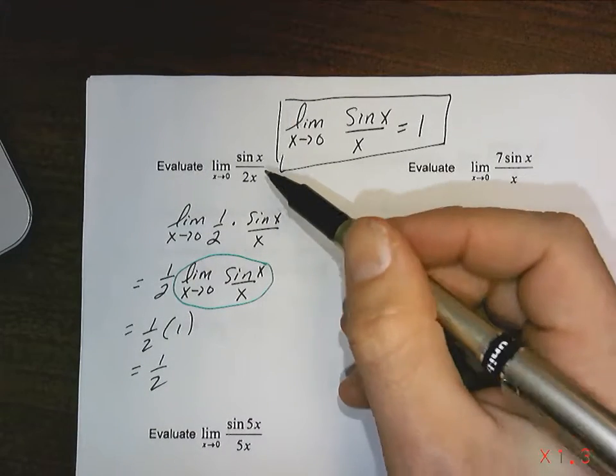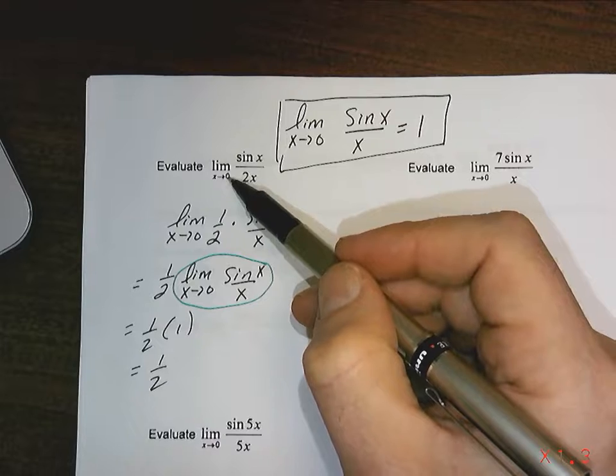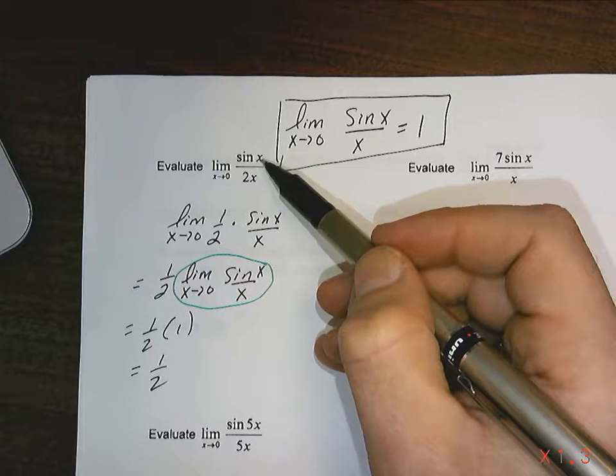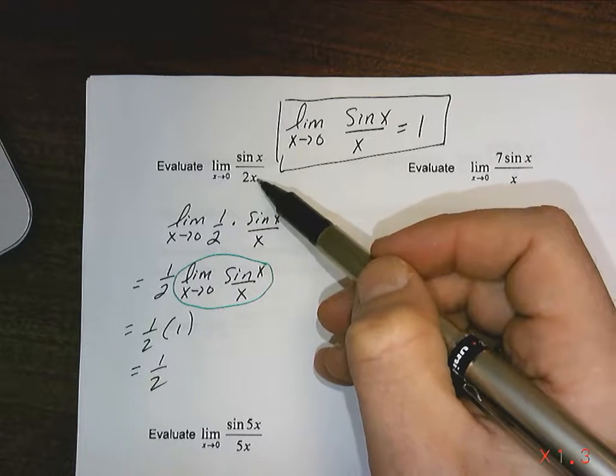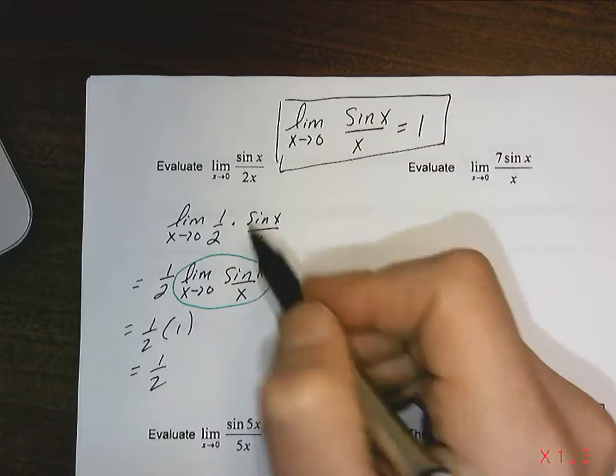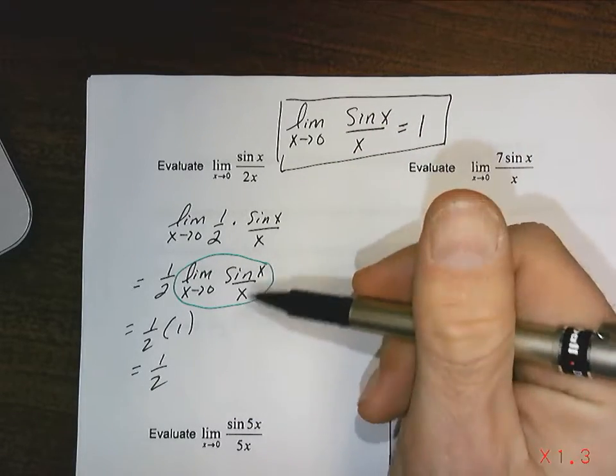Oh, maybe something I should have mentioned before. Look what happens when I try to put in 0. Sine of 0 is 0. 2 times 0 is 0. We get indeterminate form. So that's a problem. That's why we needed to do more work.